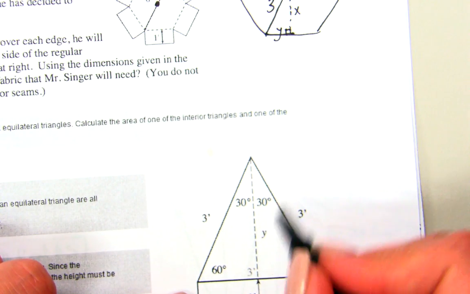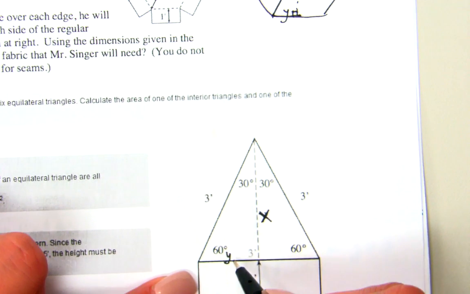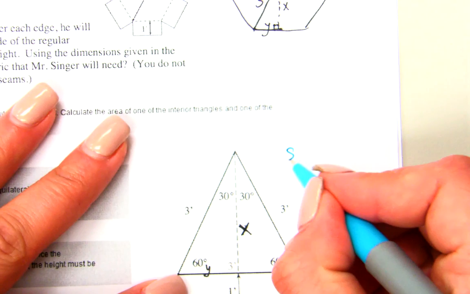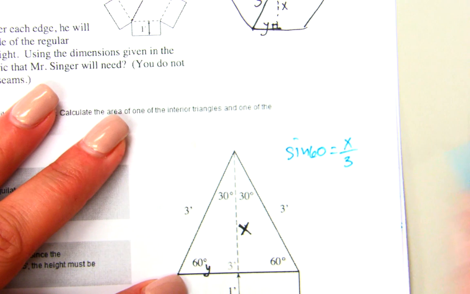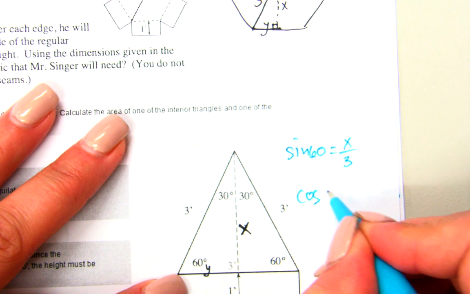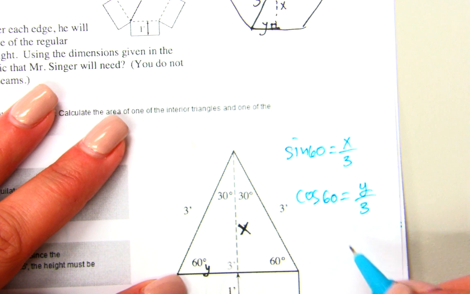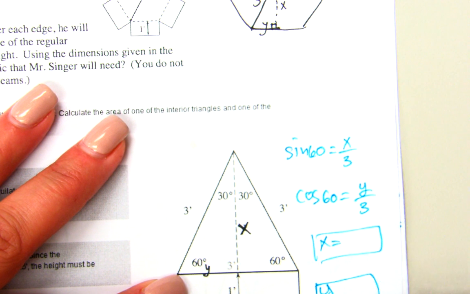This is y. Actually, I'm going to change this. Let's call this x, and let's call this part y over here. So if you were looking for x, it's across from the 60 and the hypotenuse. So sine of 60 degrees is going to be your x over 3. And then cosine of 60 degrees is going to give you your y over 3. So that gives us a value of x and a value of y.